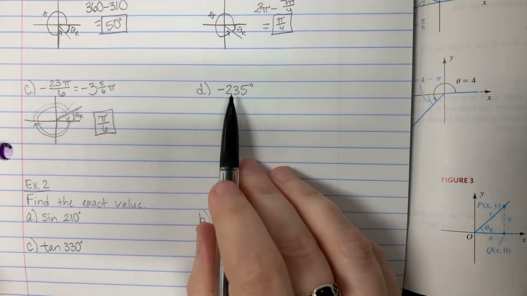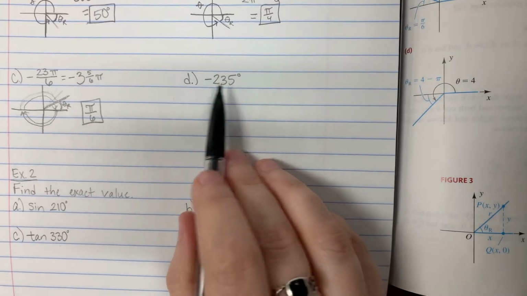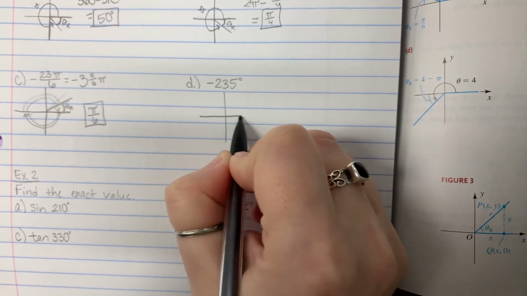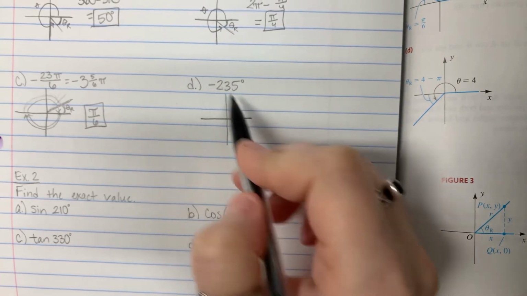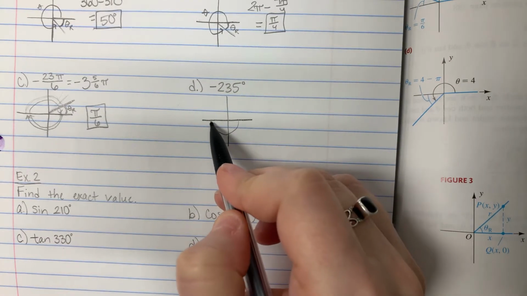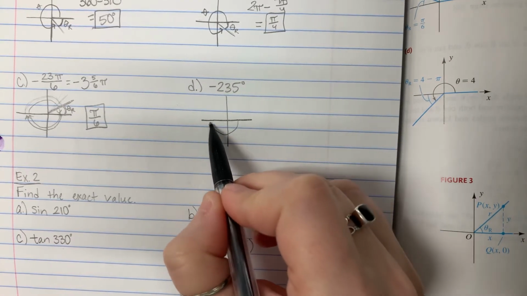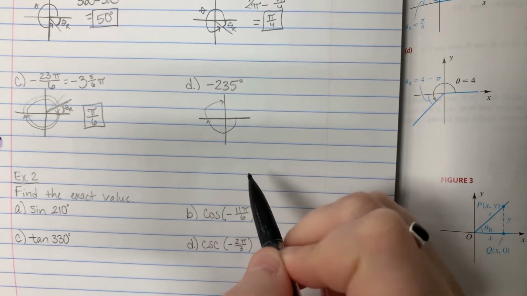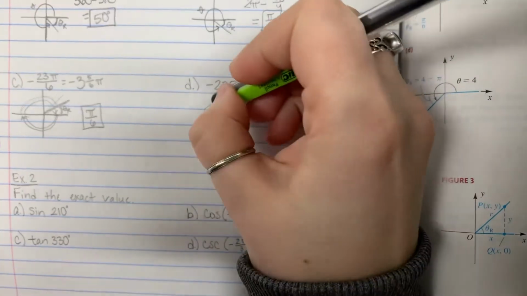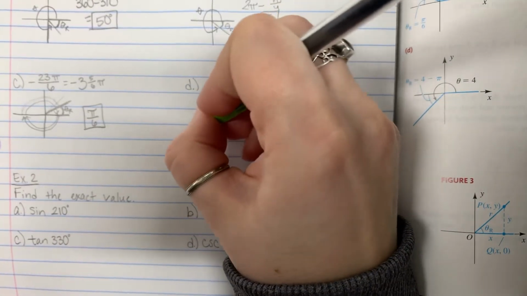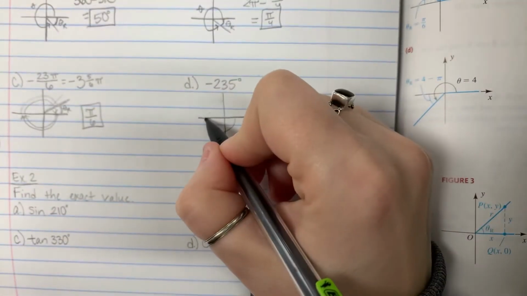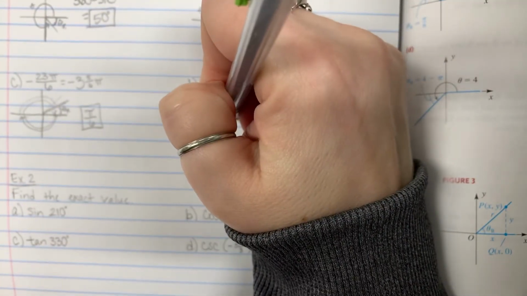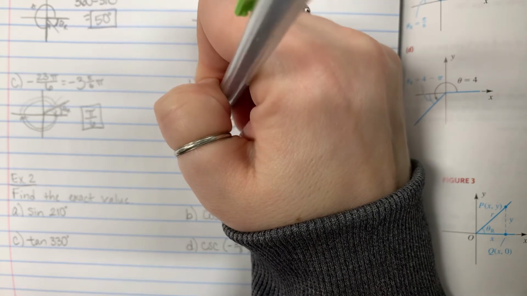Okay, now the last one I wanted to look at was this one. So negative 235. So I'm back in degrees now instead of radians. And I'm negative, so I'm still going this direction, right? So this takes me to 180. This all the way to there would be 270, right? So let's back up a little bit. I don't want to go all the way to 270. I want to go just up to 235. So I'm going to call it right here about.